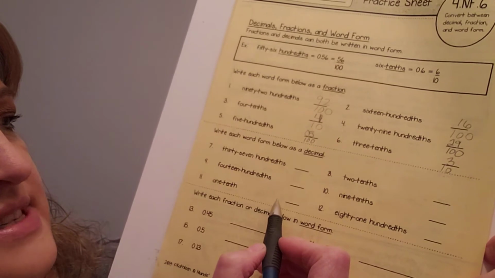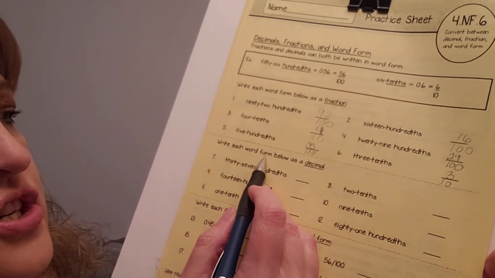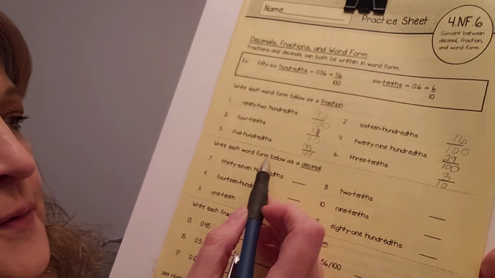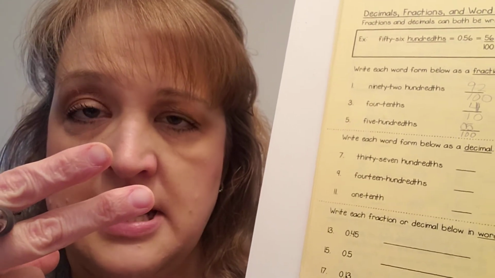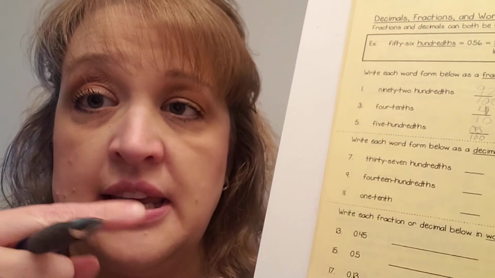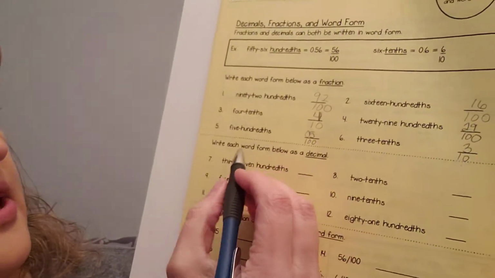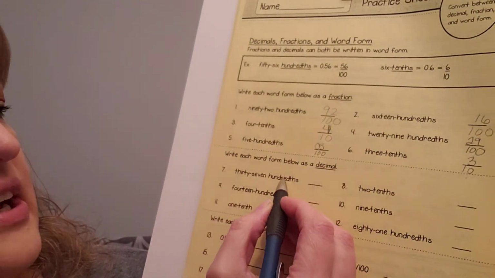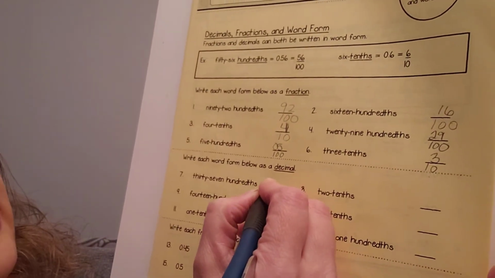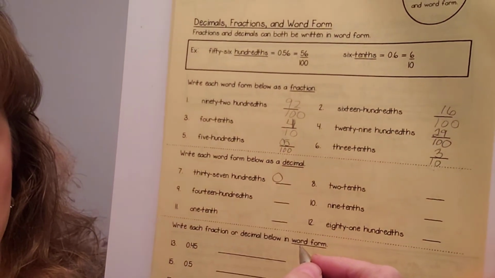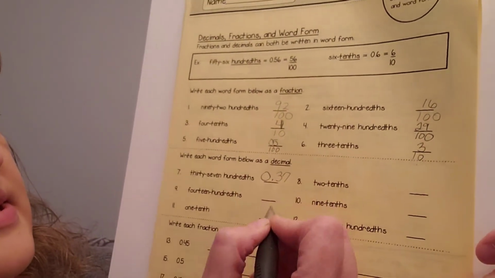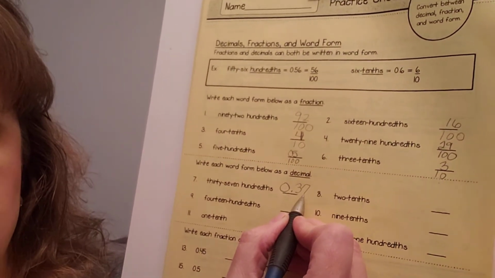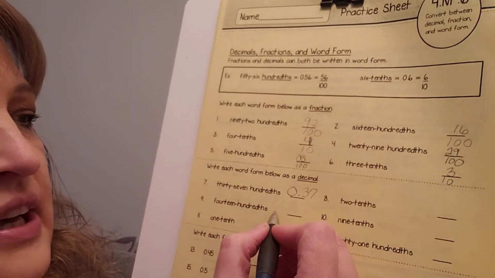All right, now this next section is we're going to write each word form below as a decimal. Okay, so remember, if it says hundredths, it has to have 2 digits. If it says tenths, it has to have 1 digit. So let's look. 37 hundredths. We have 0 whole numbers, and we have 37 hundredths. 37 pennies out of 100.